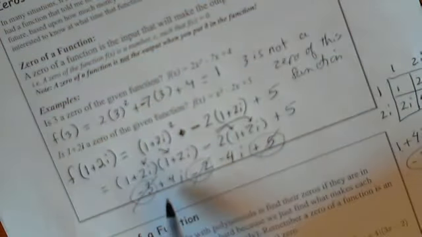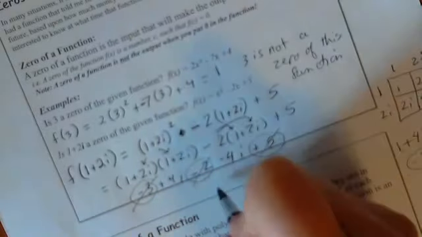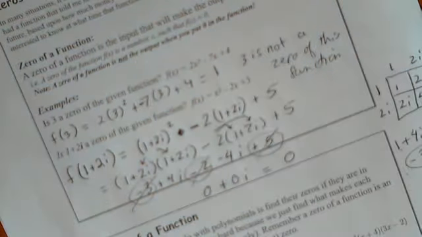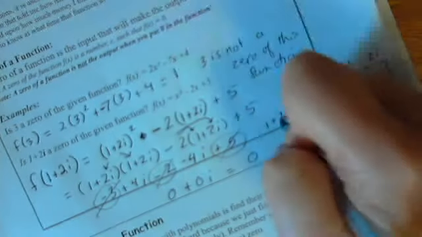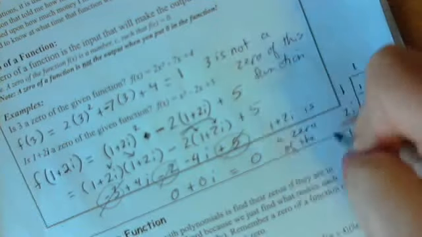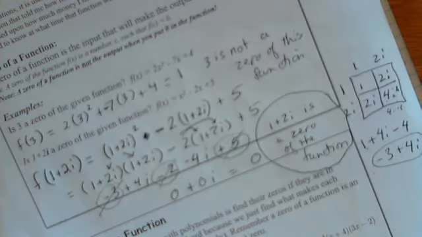These just go away. Now I've got plus 4i and minus 4i. Plus 4i and minus 4i makes 0i. So I've got 0 plus 0i, which is just plain old 0. So when I did the function of 1 plus 2i, when I put that into this function wherever x was, the output was 0. So we conclude that 1 plus 2i is a 0 of the function. And we write that conclusion out in order to answer the question.